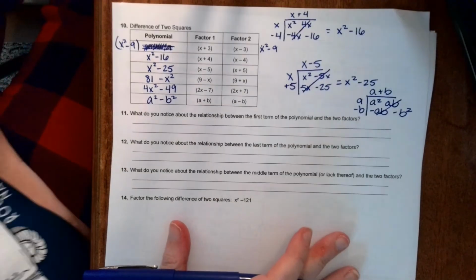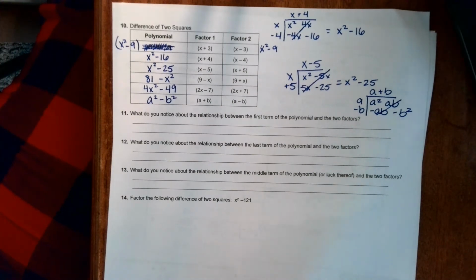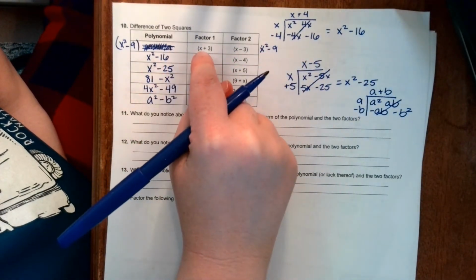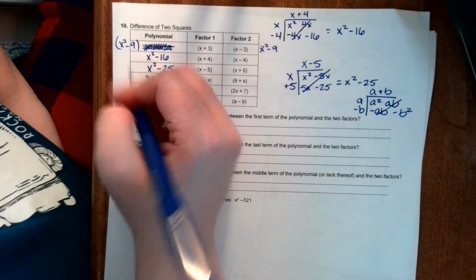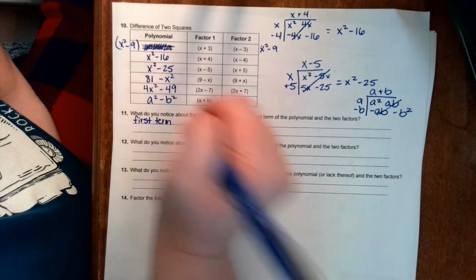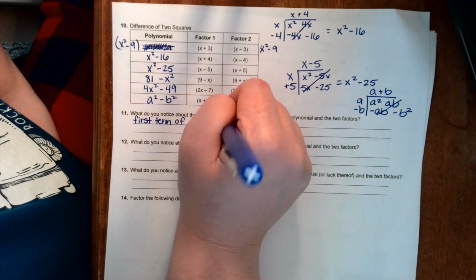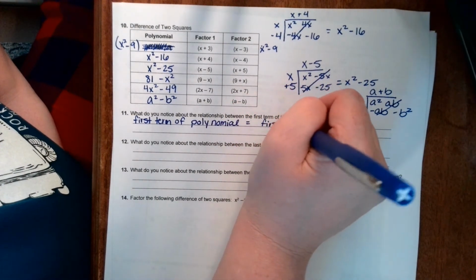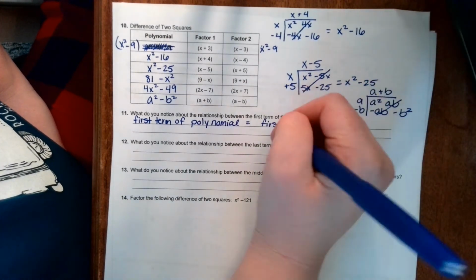All right, so let's answer some of these questions. Number 11, what do you notice about the relationship between the first term of the polynomial and the two factors? Well, the first term of the polynomial is always the first term of the two factors multiplied. But since the first term is the same, it's squared. So we're going to say first term of the polynomial equals first term of factors squared.